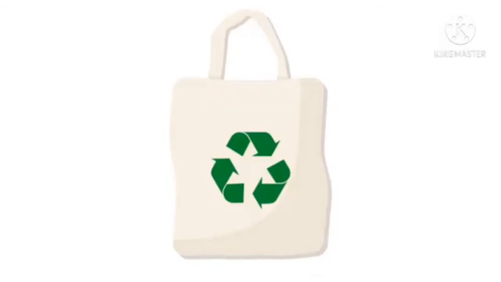Carry reusable shopping bags or boxes. Say no to unnecessary plastic bags and other packaging. Reuse plastic bags and all types of containers over and over again. Buy quality goods that will last. Encourage manufacturers to reduce packaging on their products.